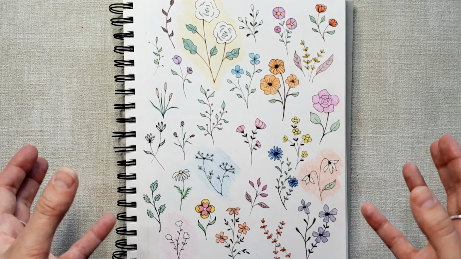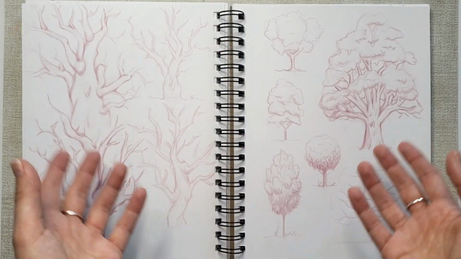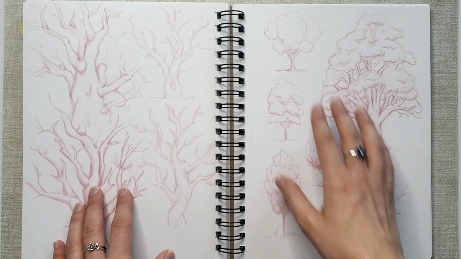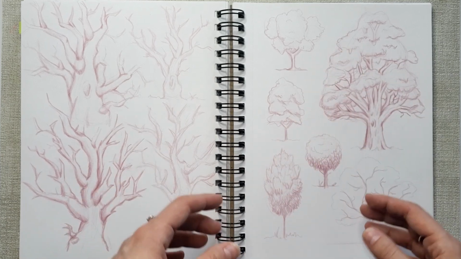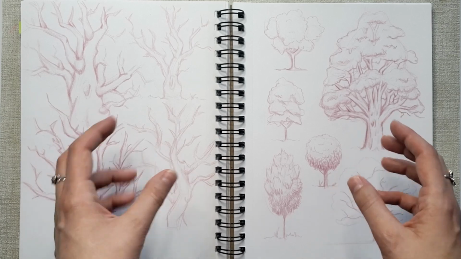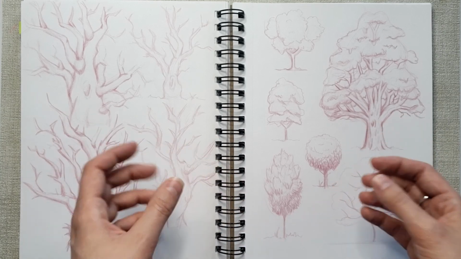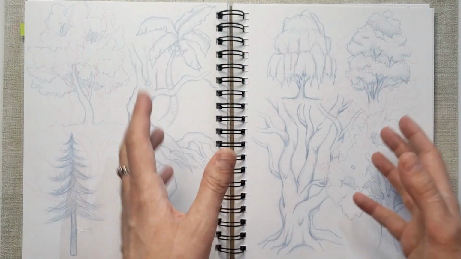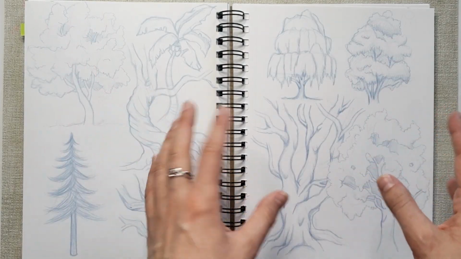So here I have some loose sketches of trees. You can tell that there are different types over here, and I encourage you to, for example, if you're picking trees, right, you're doing some studies, make sure your studies are nice and loose and sketchy and free-flowing. On the previous page, I did quick loose studies.